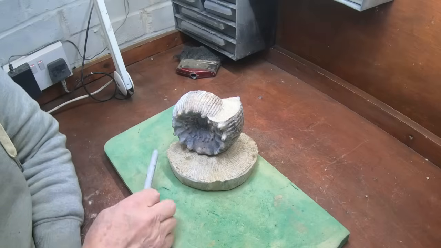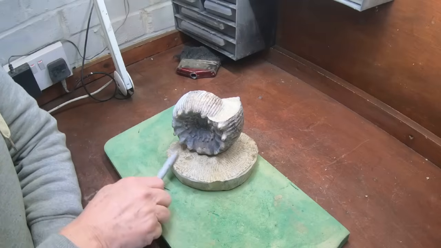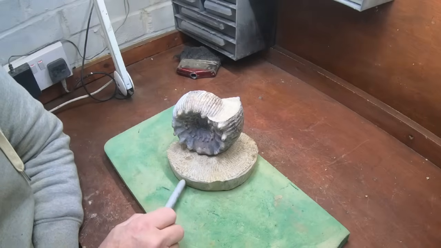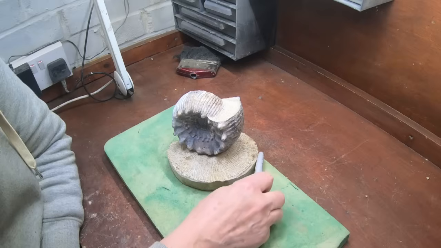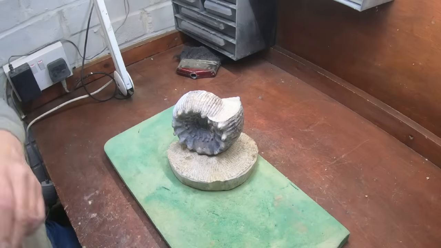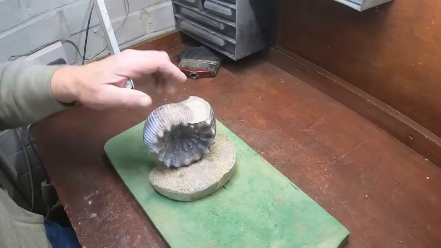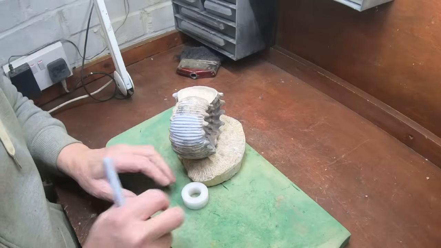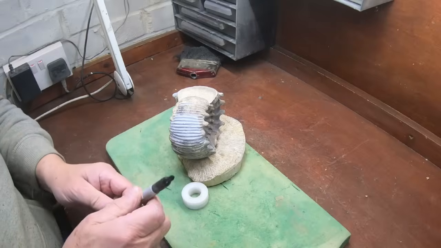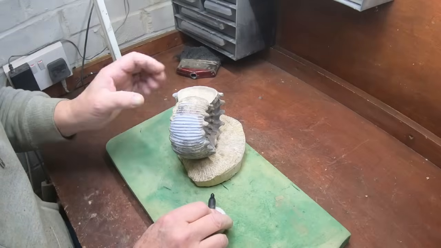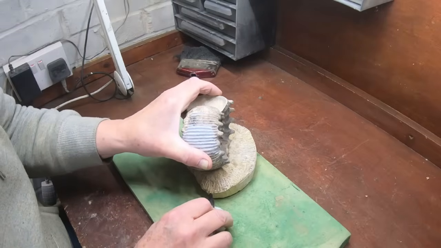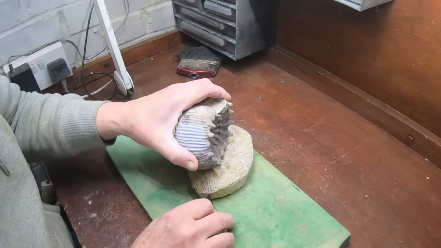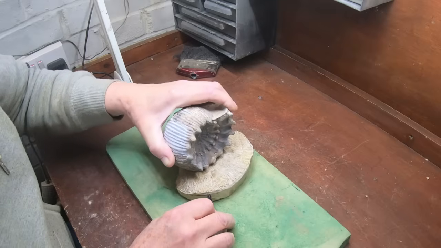So the next job really is to pen this matrix on the base lower, but I need to keep a fairly level line around the base to pen to, and an easy way of marking that is pick the lowest point you want to go to, which is here, find something about that height, get your pen, hold that like that, and then just bring your fossil up carefully and just draw around it like that.